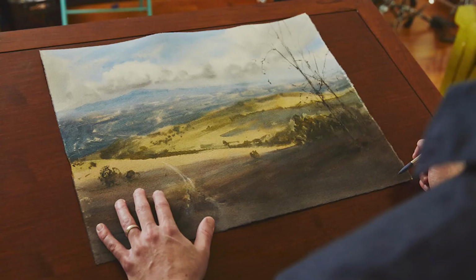In watercolor painting, one of the most powerful tools that we have to create visual interest in our scene is to use the power of opposites. So today, we're going to talk about how to use opposites in your painting to create visual interest.